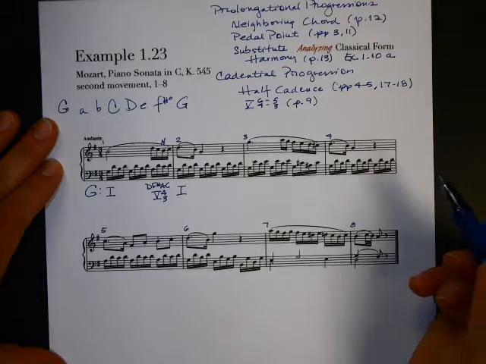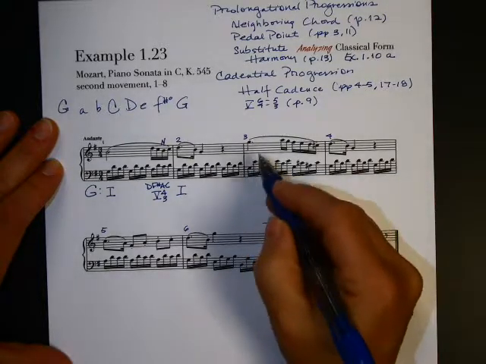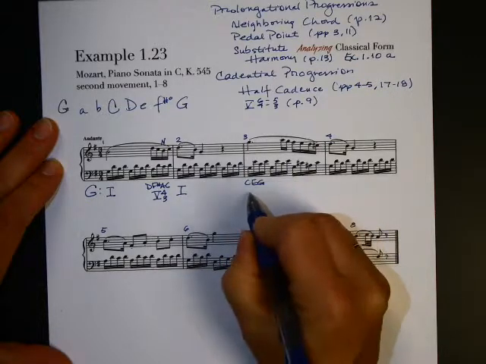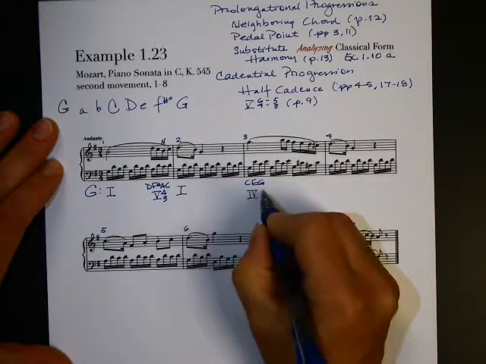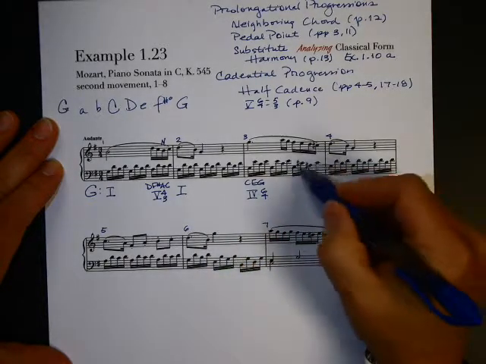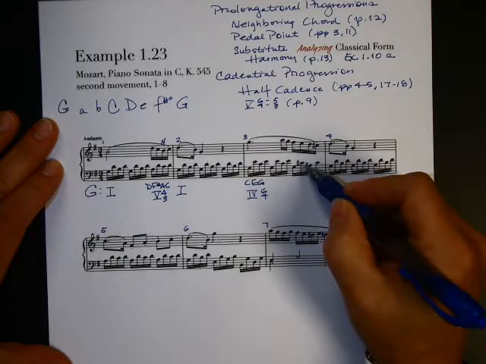Going on to measure 3: G, E, C, E. This is our C, E, G chord, which is the 4 chord. G is in the bass, which puts it in 6/4 inversion. For right now, we have all these chromatic notes. I'm not going to deal with beat 3 in measure 3.